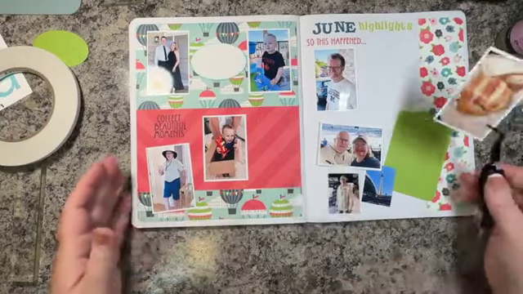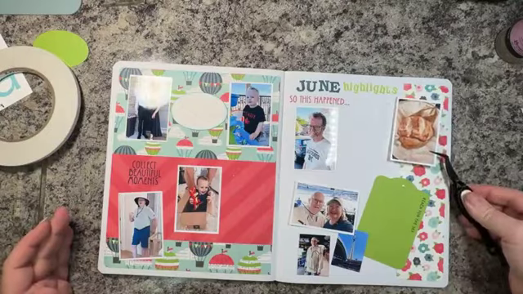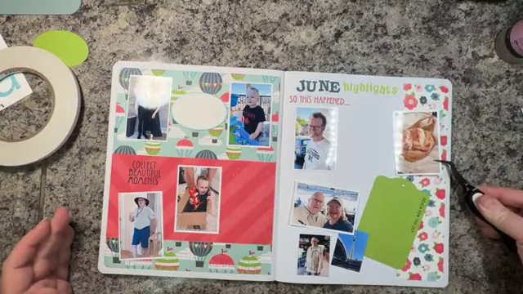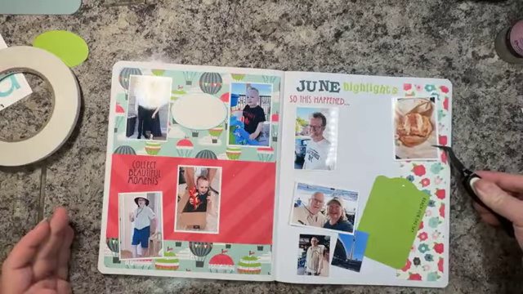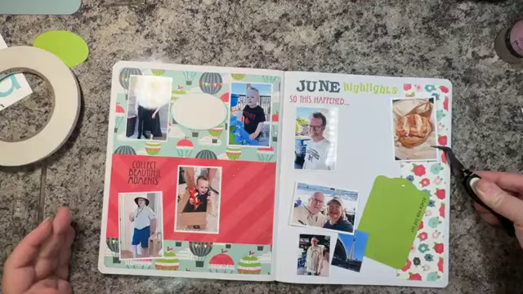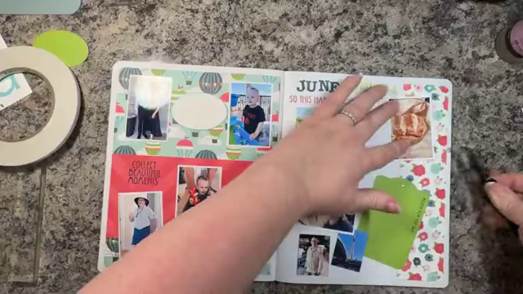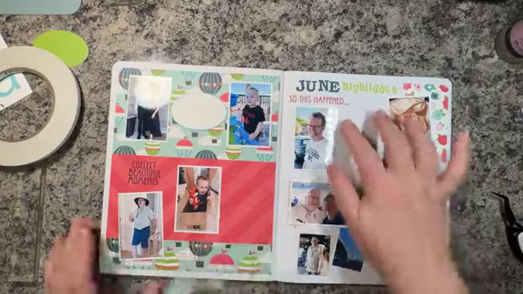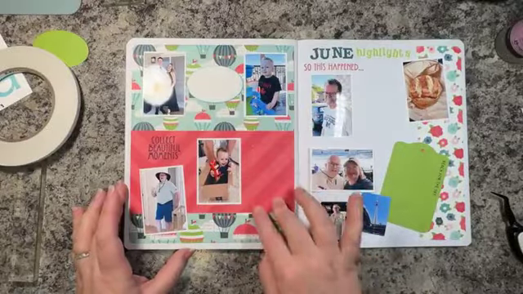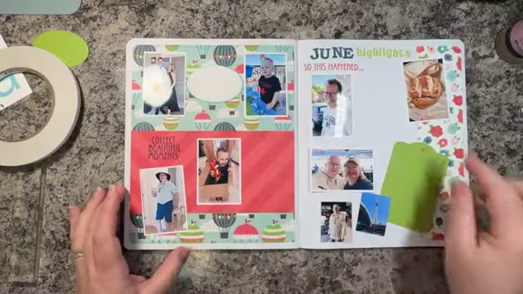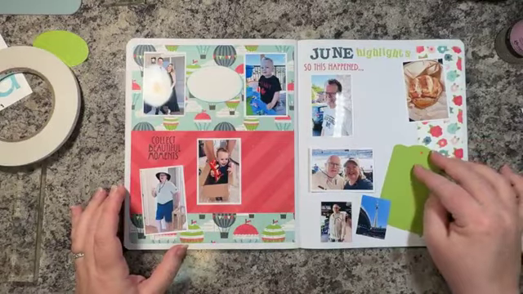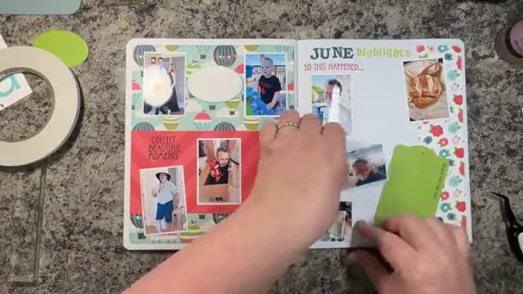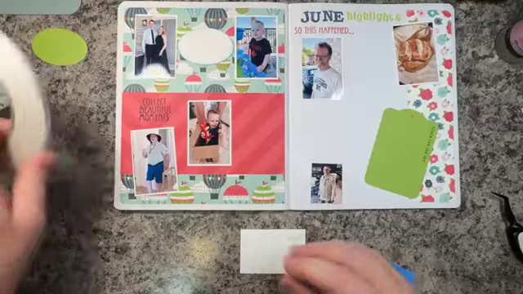Okay, is it this way? Yes. I'm going to put that this way. There we go. And then this, I'm going to journal here. I put a tassel there. And I think I'll put this one down.